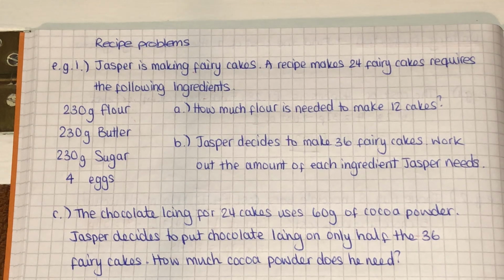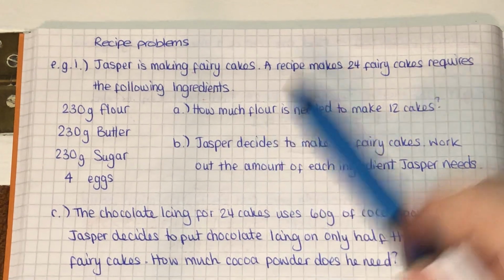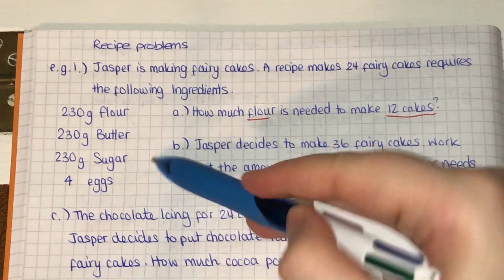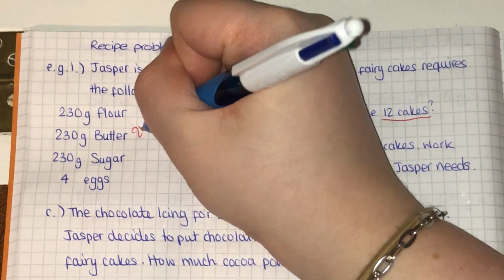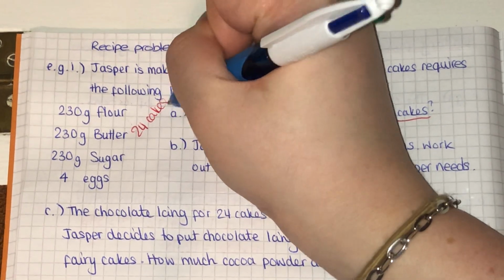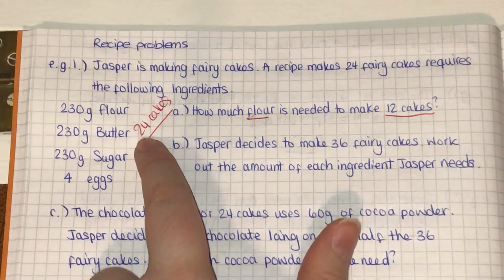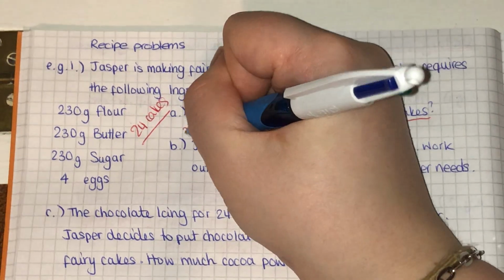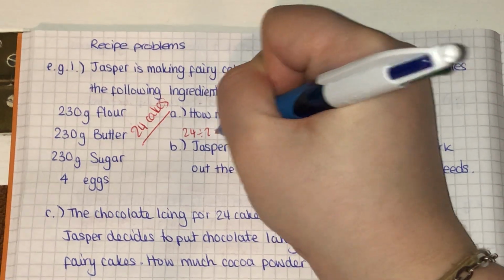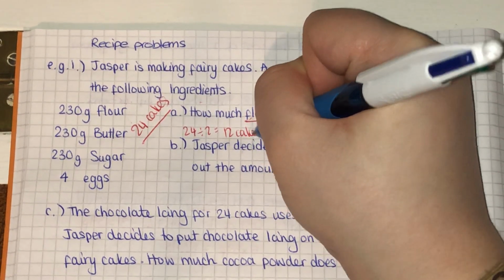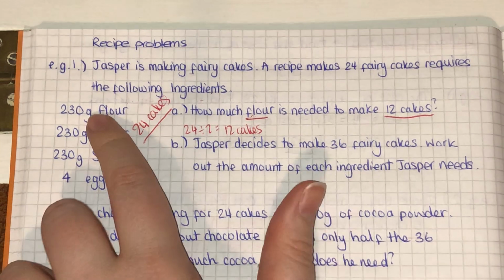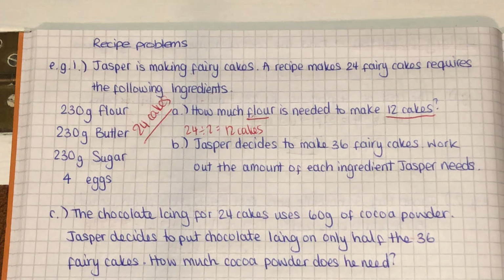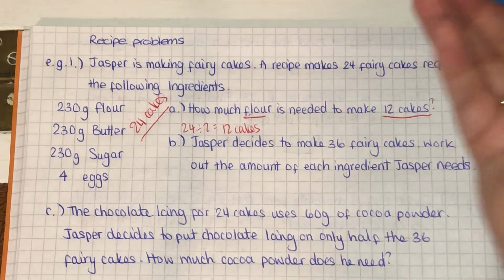Okay, so for part A we need to work out how much flour is needed for 12. Now as I said before, it does say in the question that this makes 24 cakes. So that's double what we want because we only want 12. So if I halved 24, that gives me the 12 cakes that I want. So that means if I half the amount of flour that makes 24, that should tell me how many grams of flour I need to make 12.